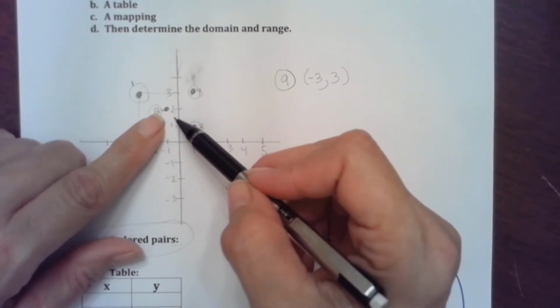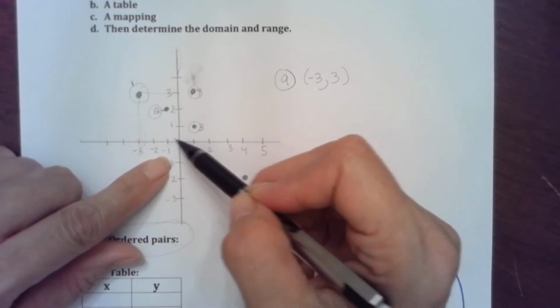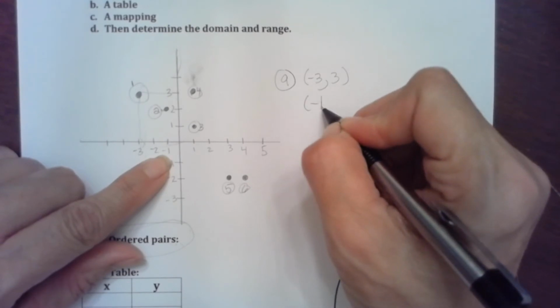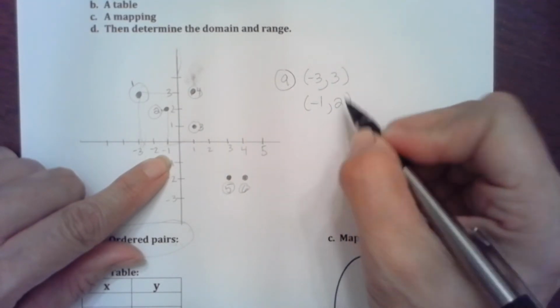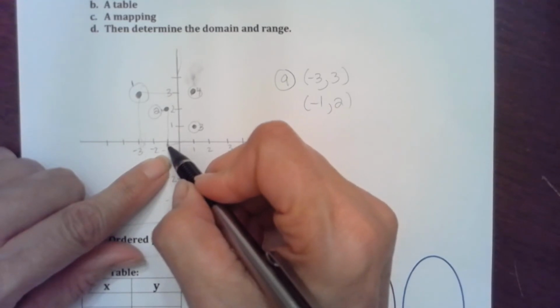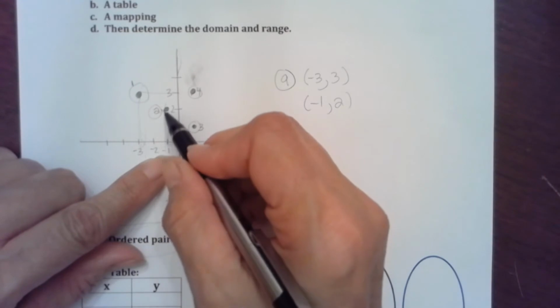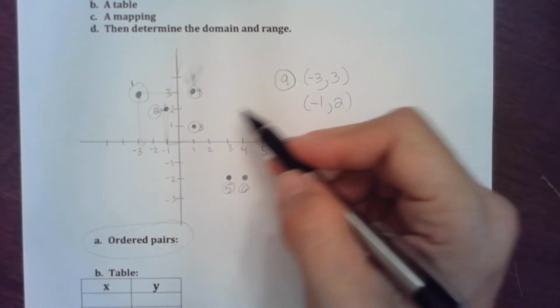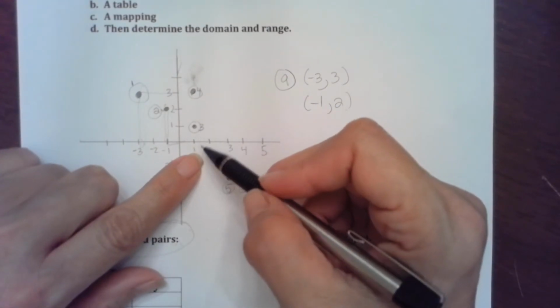So let's try the second point. What is the x value here at point 2? You go over -1 and you go up +2. So you see that we go over -1 and up 2. So x is -1, y is 2. That's our ordered pair.